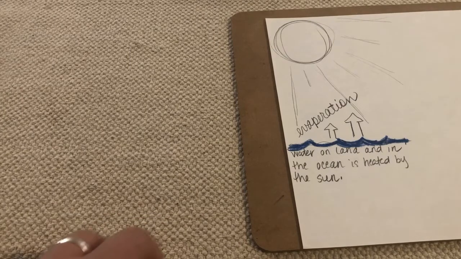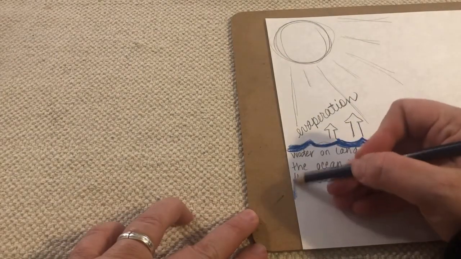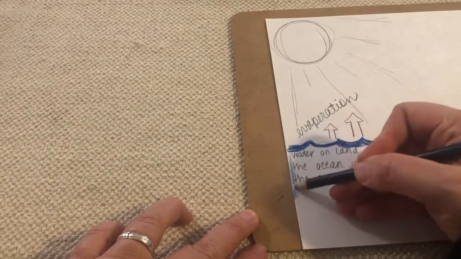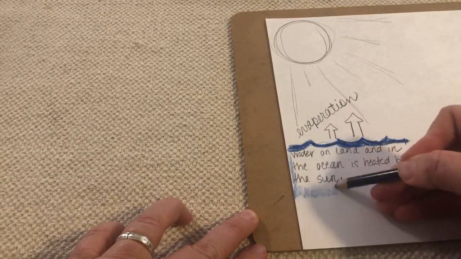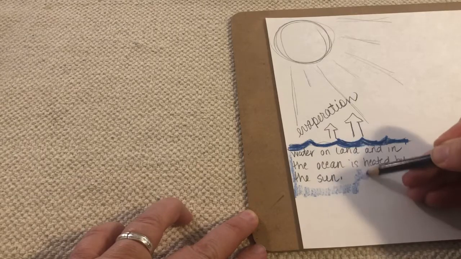Remember that if you try the experiment at home, you need to have the support and permission of your adult. So have fun.